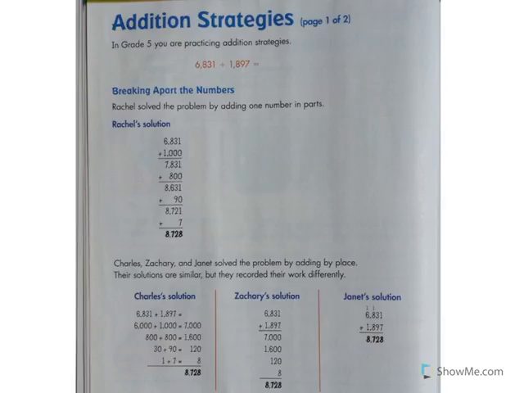Addition strategies. There's a few different ways of approaching addition problems. We're going to go through 4 different ways today very quickly, and you should do whichever one makes the most sense for you.